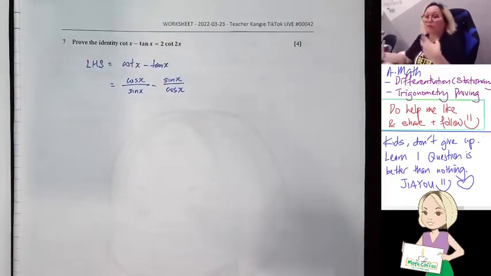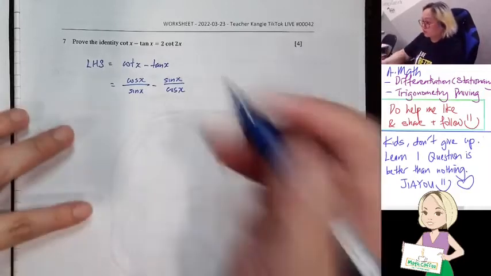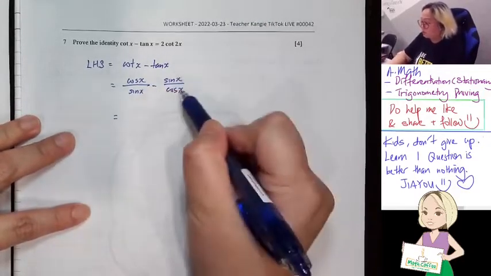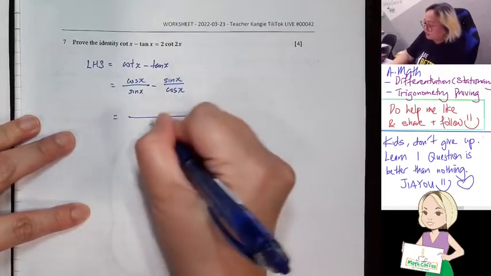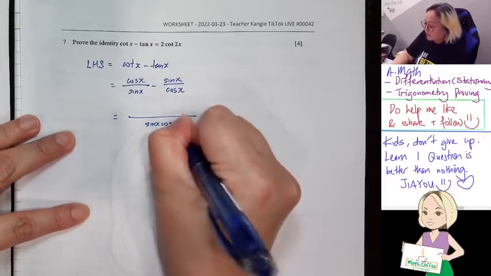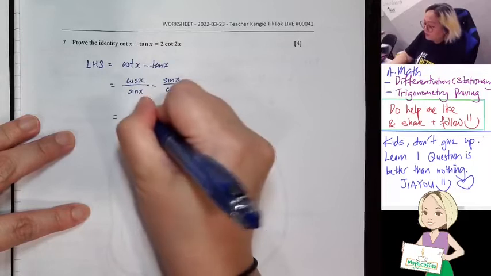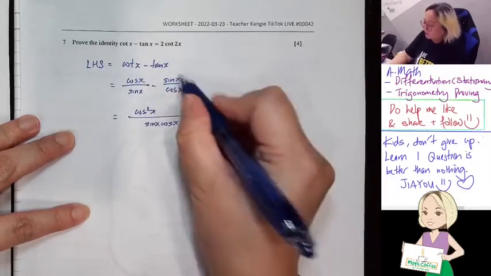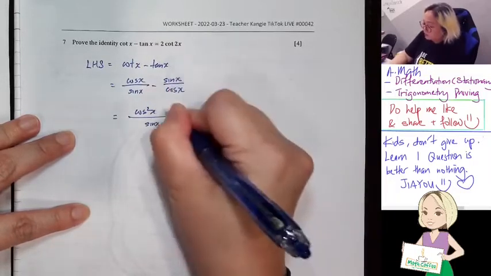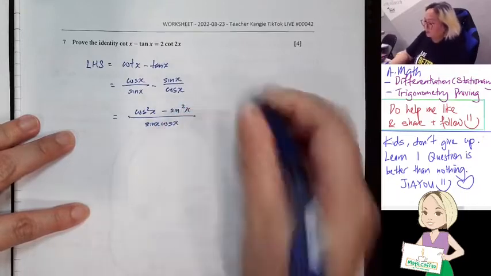Then what can we do? Remember we always say combine into a single fraction first, then we see what we can do. So combine into a single fraction. So my common denominator, we will know that it will be sine x cosine x. So this top part will be cosine square x. Then the top, this one will be sine square x.